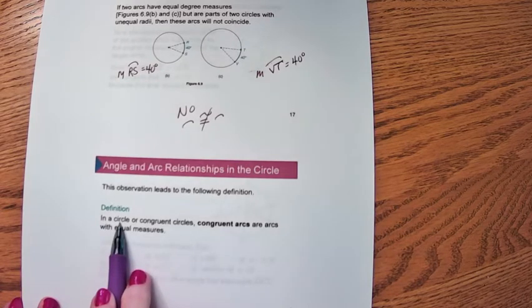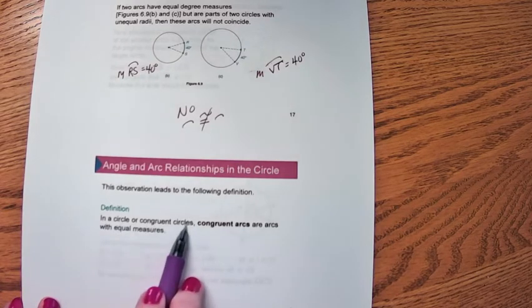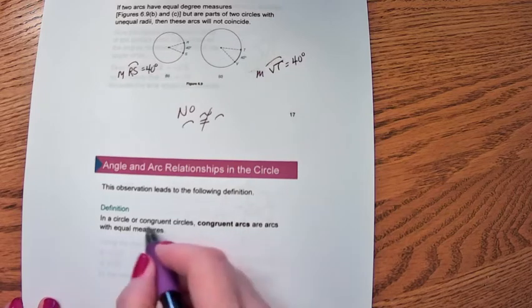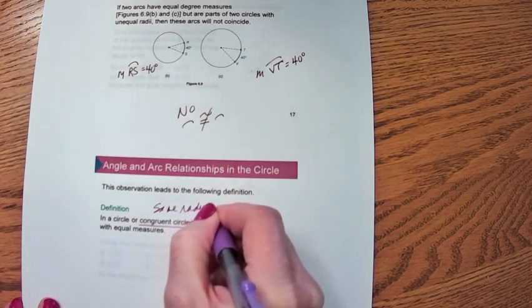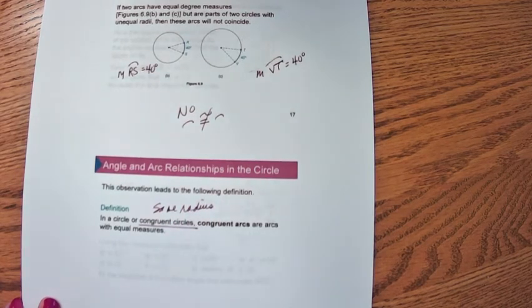So in a single circle, or if I have congruent circles, what are congruent circles? Same radius. That's the definition of congruent circles. Then congruent arcs are equal measure.